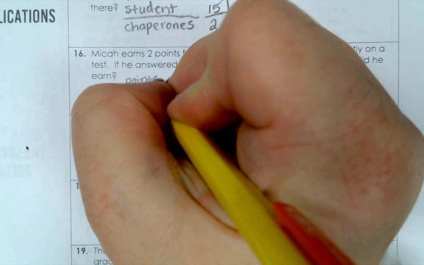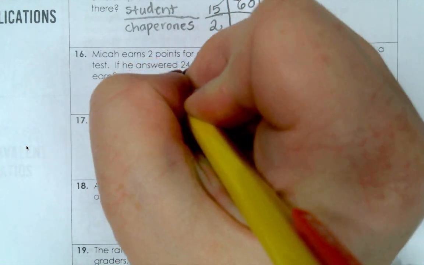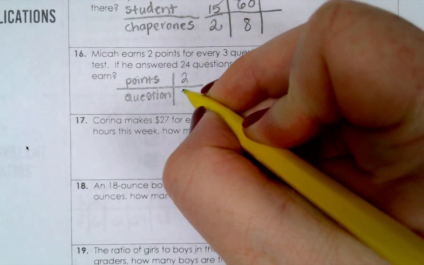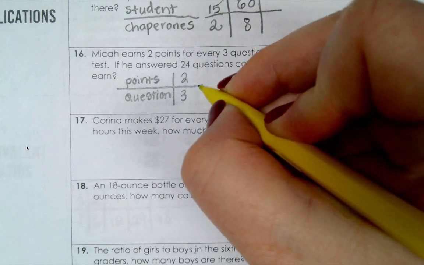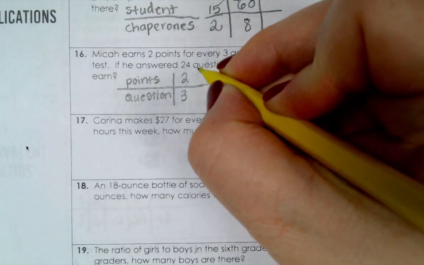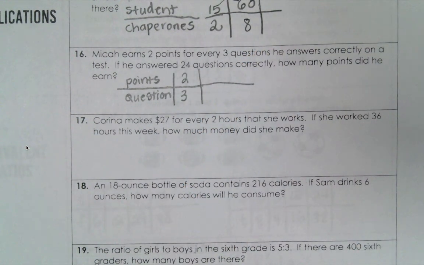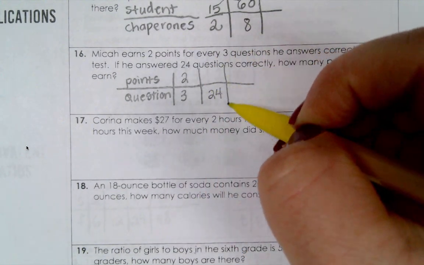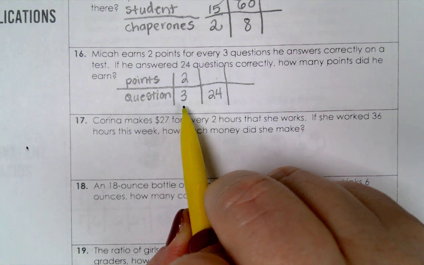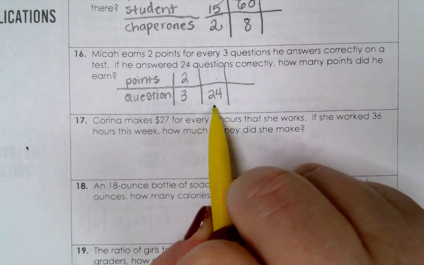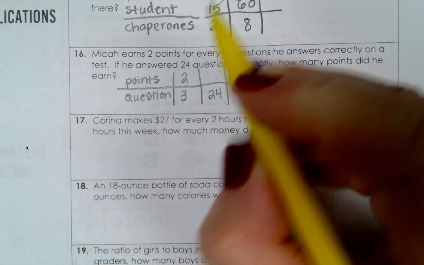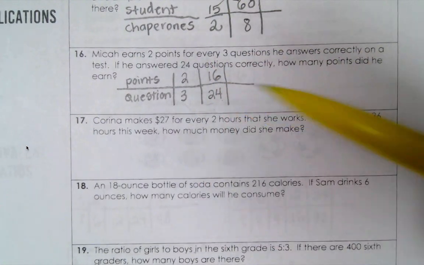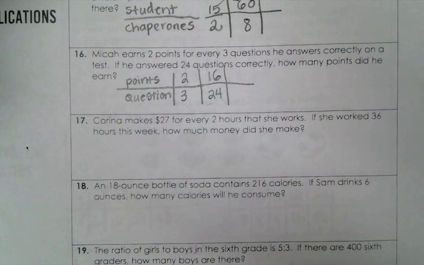So 2 points for every 3 questions, okay? So if he answered 24 questions, we have to fill in this hole right here. What did I multiply by to scale up to 24? Yes, 8. So 2 times 8 is 16. So he got 16 points for 24 questions, okay?